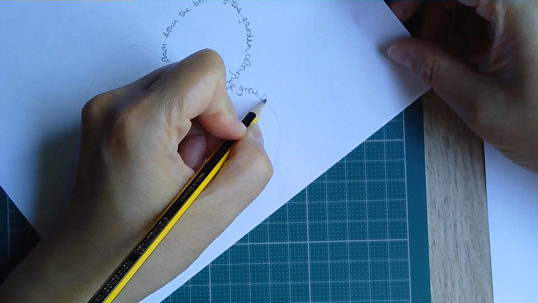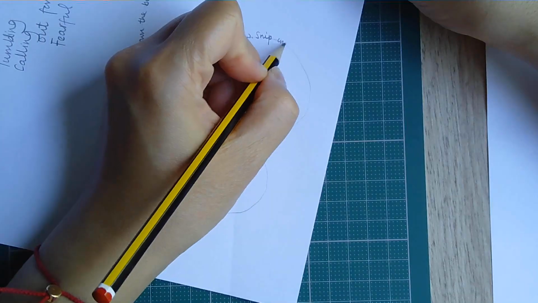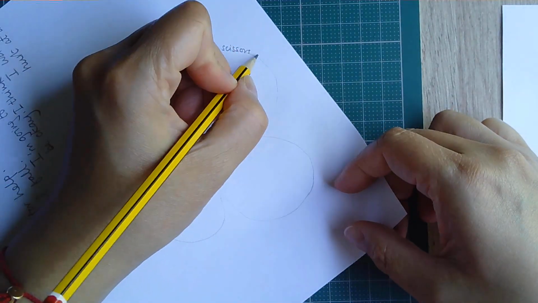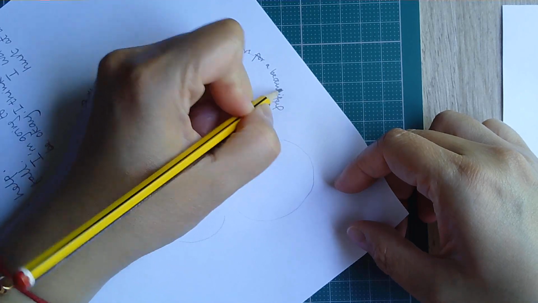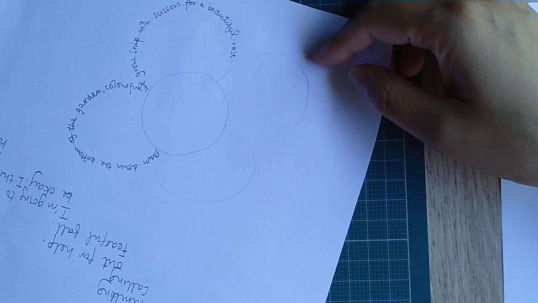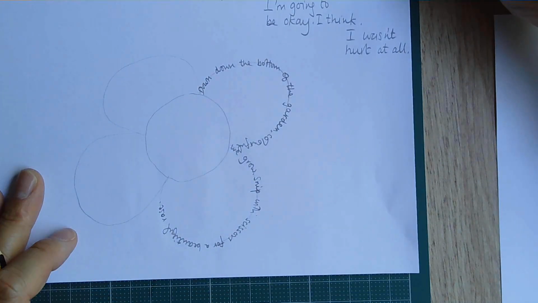Snip with scissors for a beautiful vase. Okay, so those are two examples of how you can create your poem.